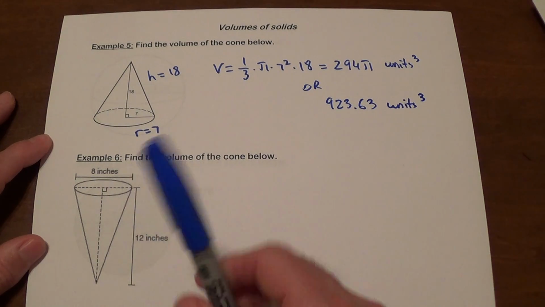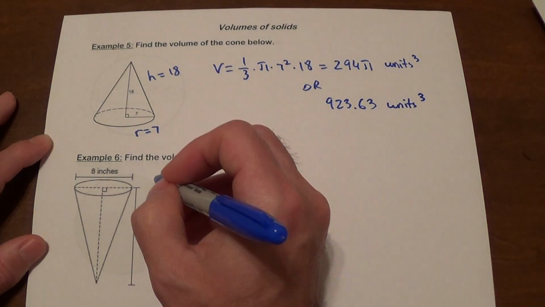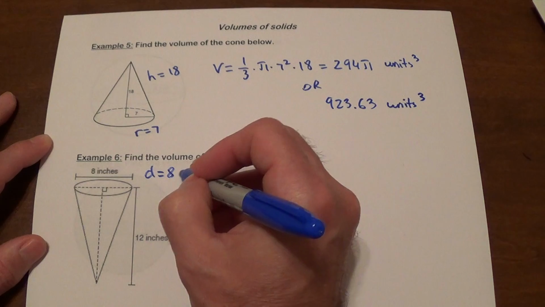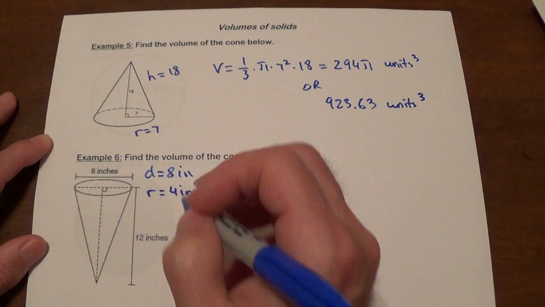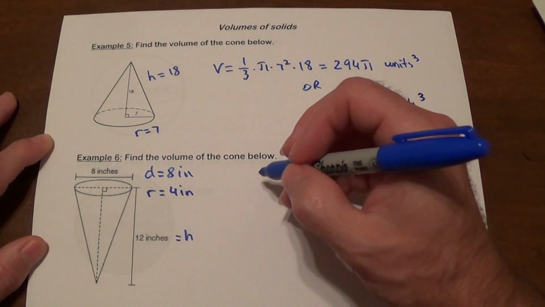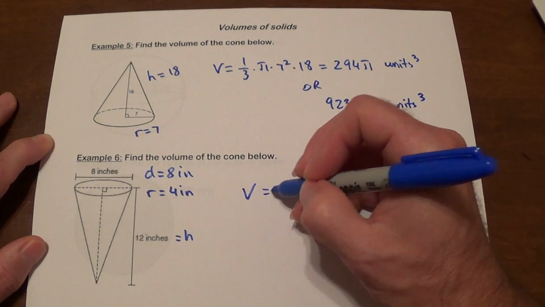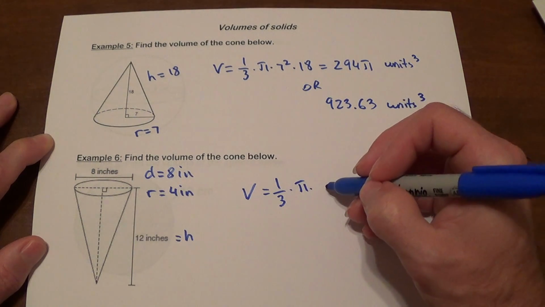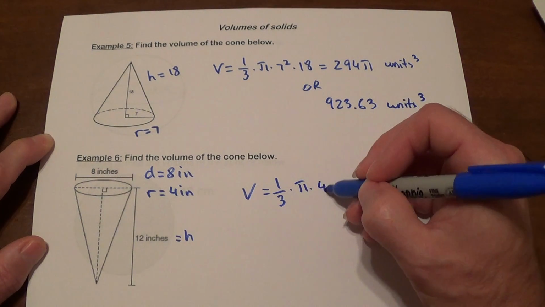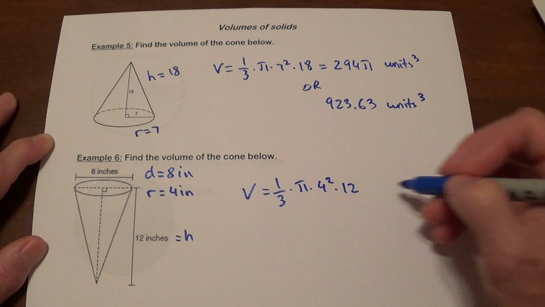With this one, you have the height of 12 inches. This is the diameter here, which is 8 inches. We need the radius, so the radius is going to be 4 inches, half of the diameter. So now our volume is going to be 1/3 times pi times radius squared, which is 4 squared, times the height, that's 12.